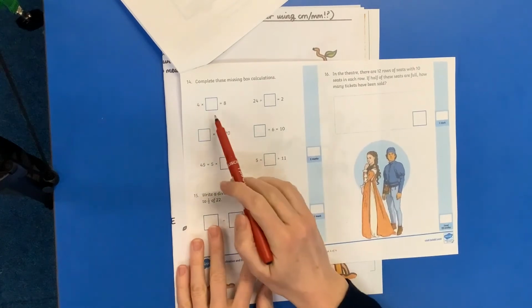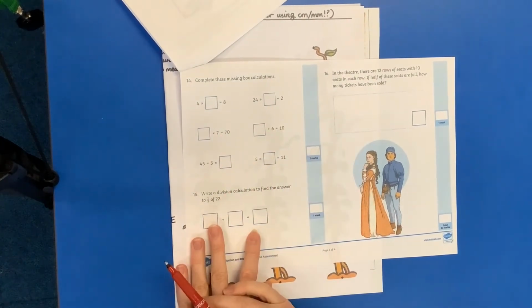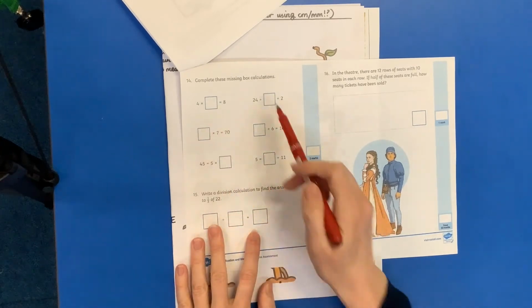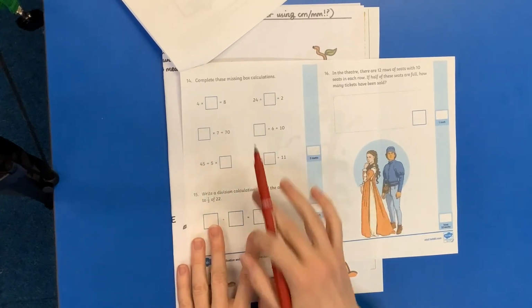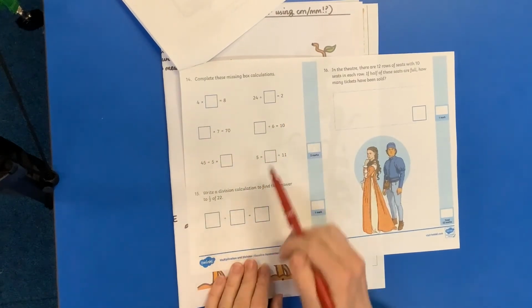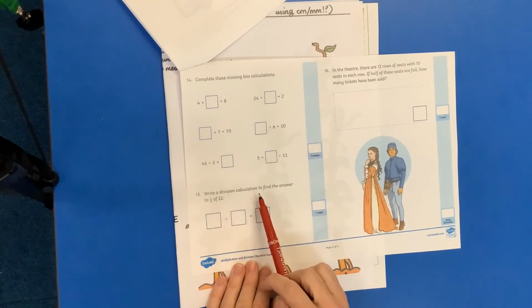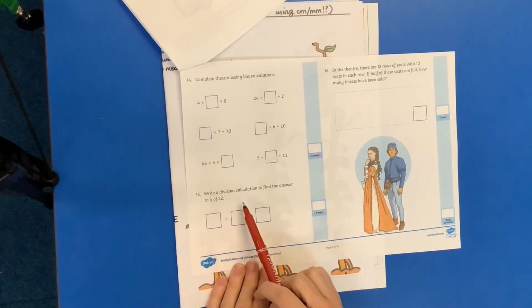Okay, missing calculations. Again, fact of the day. This is why we do our fact of the day every day. It really helps us when we come to these sorts of questions. Missing numbers, matching to arrays, what's true, what's false. Have a go. Okay, now write a division calculation to find the answer to half of 22.